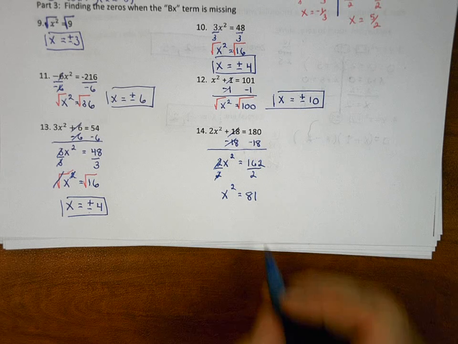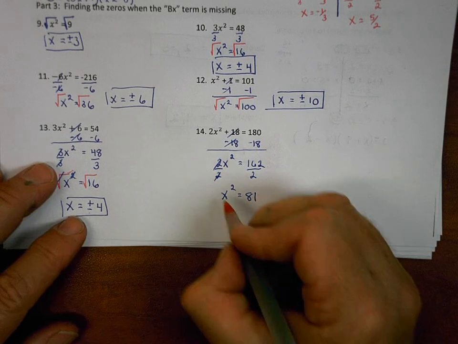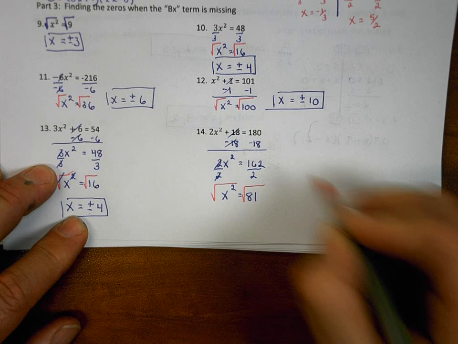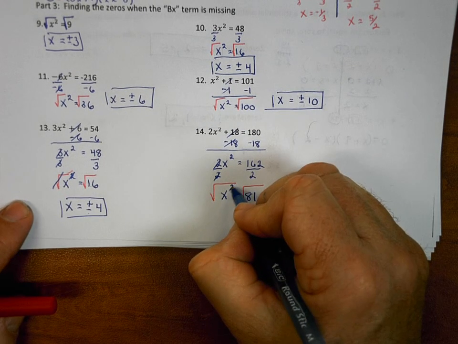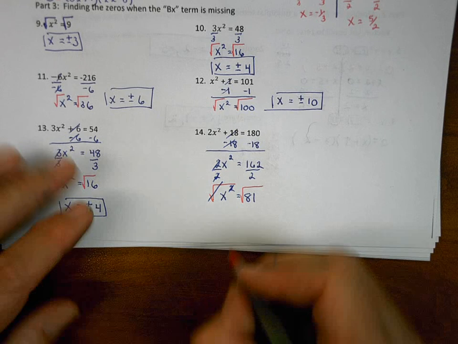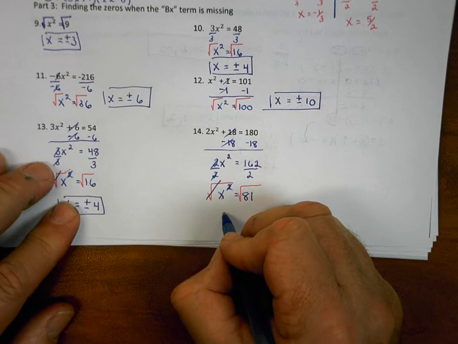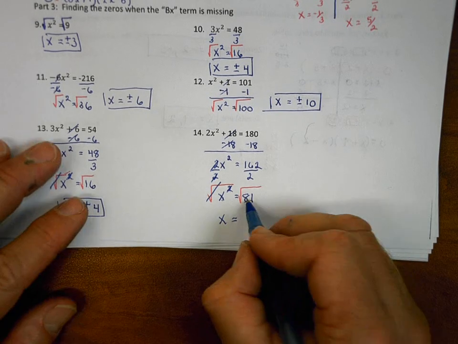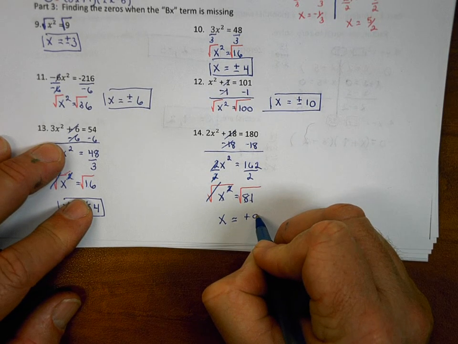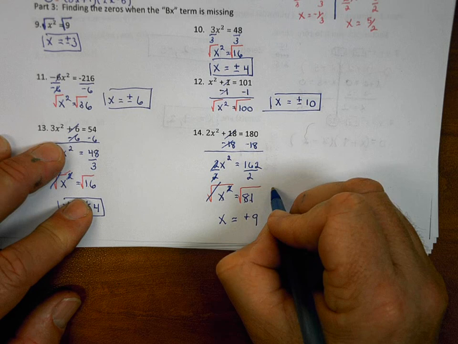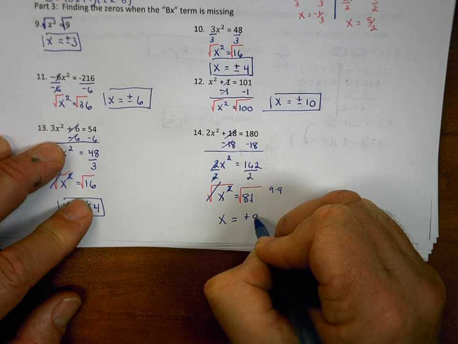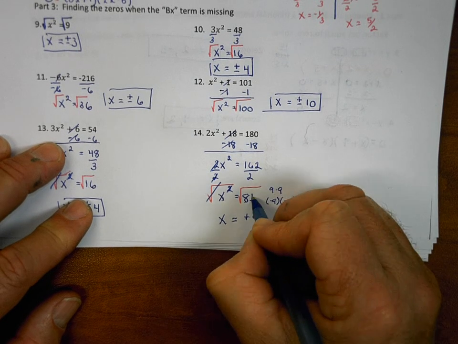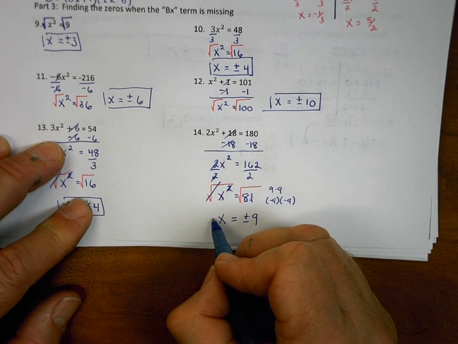Now I need to get rid of that second power. So mathematically, how I do that is I take the square root of both sides of the equation. The second power will cancel out the square root symbol, and that'll leave me with x equals, and then what number times itself equals 81? That's the square root of 81. Well, positive 9 times positive 9 is 81, so that's why it's 9, positive 9, but also negative 9 times negative 9 is also 81, so that's why the answer has to be the plus and the minus 9.